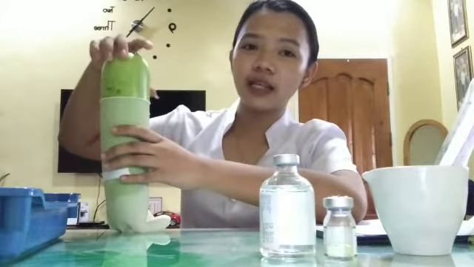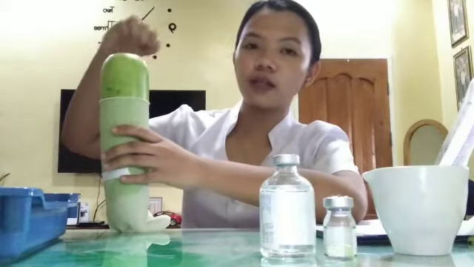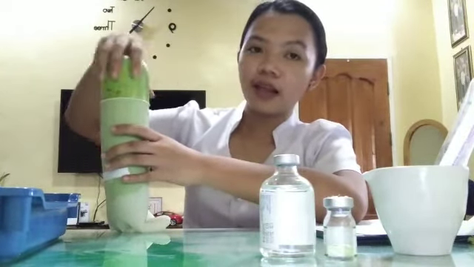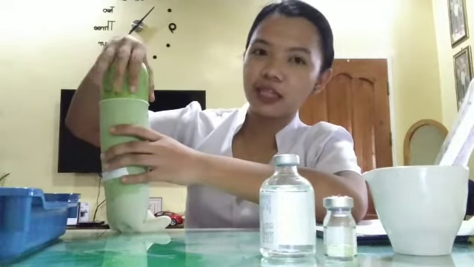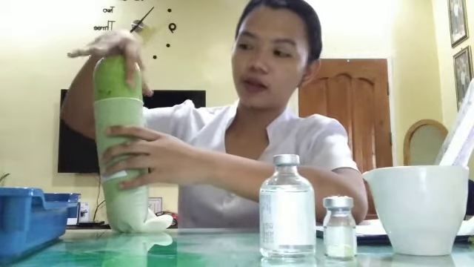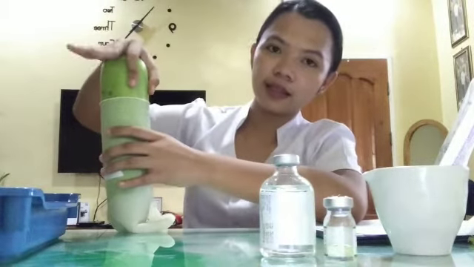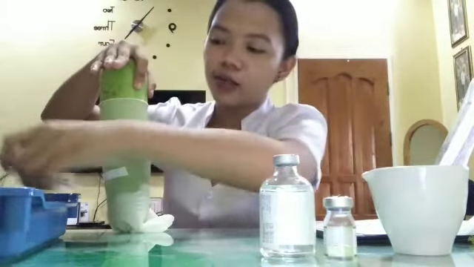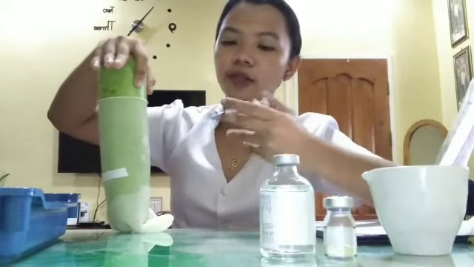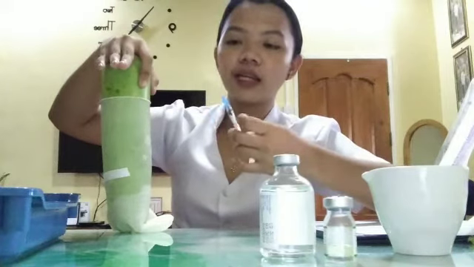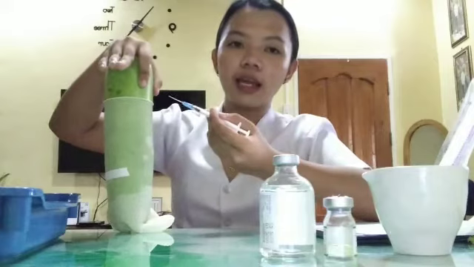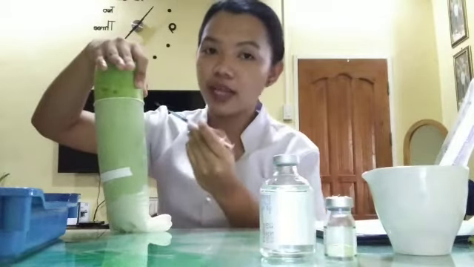In administering this subcutaneously, we need our non-dominant hand to grasp the fatty portion. We will grasp like this, and then we will uncap the needle and administer it at a 45-degree angle.